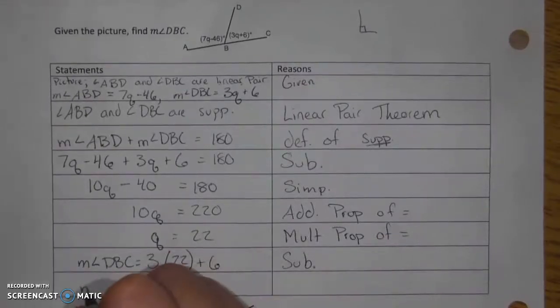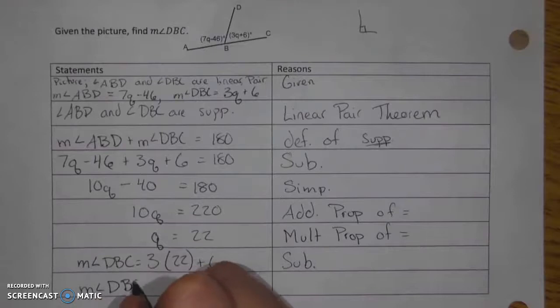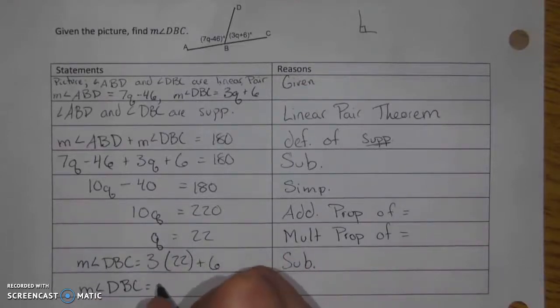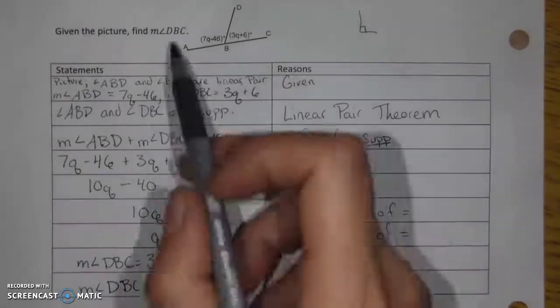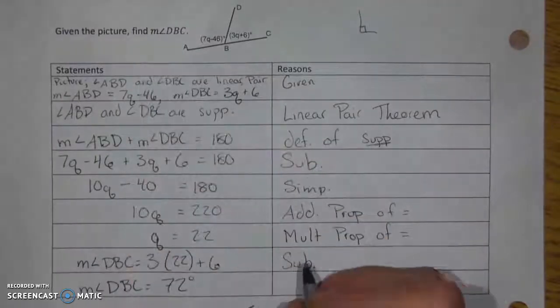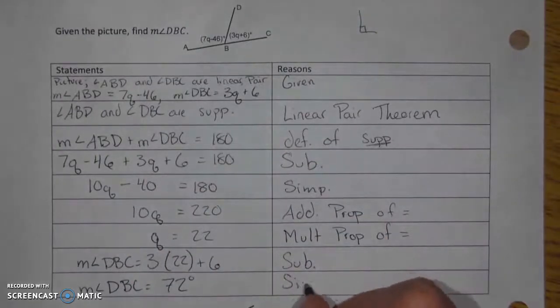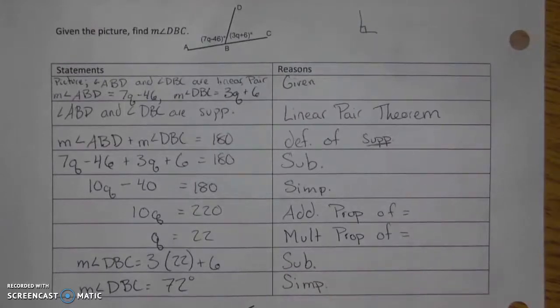Last but not least, I do need to simplify it. Don't leave your reader with that work. 3 times 22 is 66. Plus another 6 is going to give you 72 degrees, which would get us all the way to our final answer. We know what DBC is. And since what I've done is combined terms and done some basic algebra, we're just going to call that simplification.